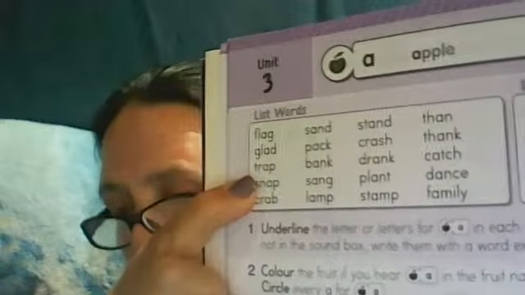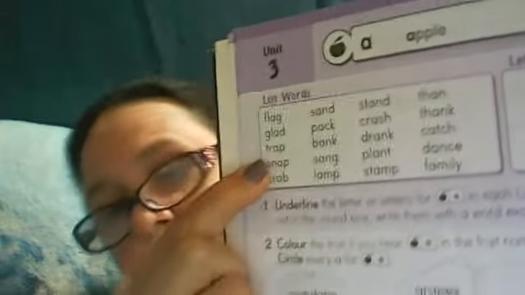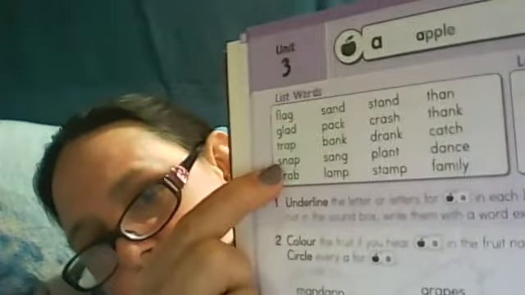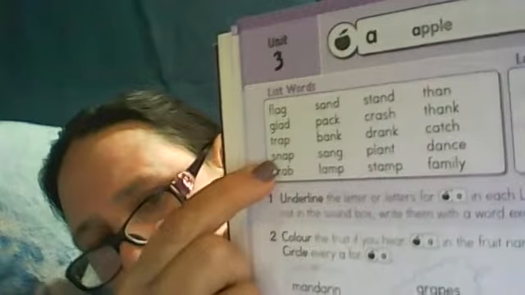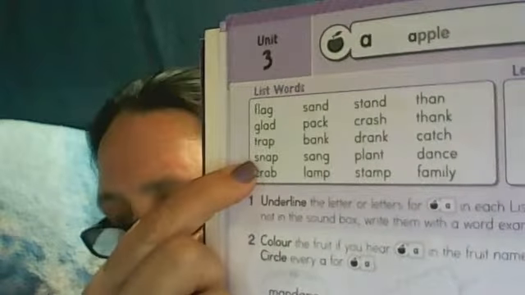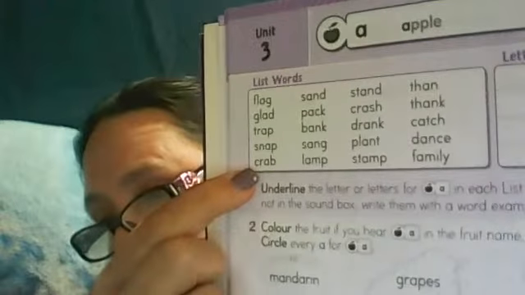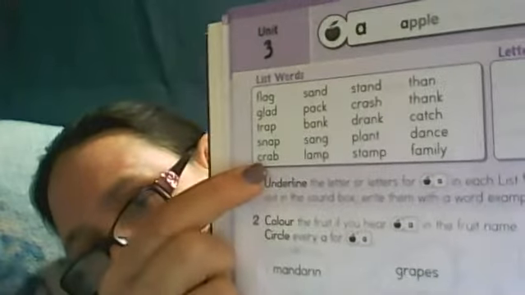Point at the word trap and say trap. The next word is snap. Point at the word snap and say snap. The next one is crab. Point at the word crab and say crab.